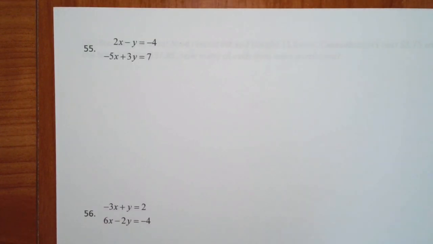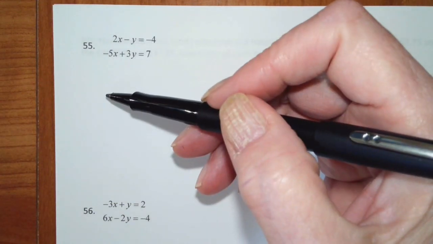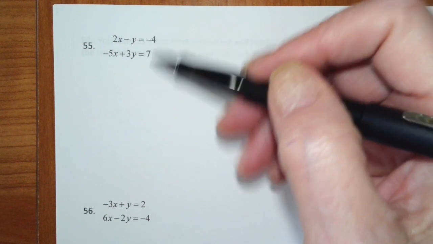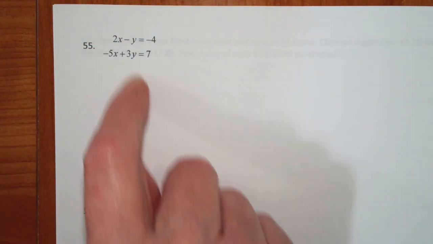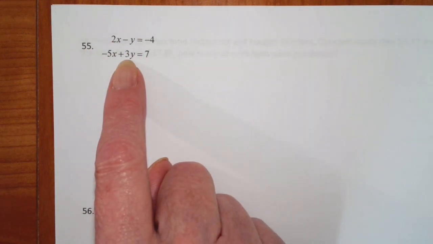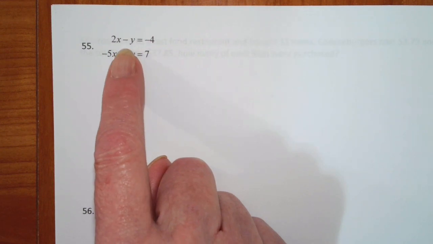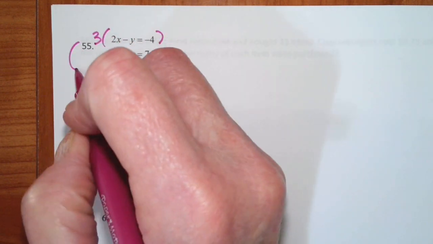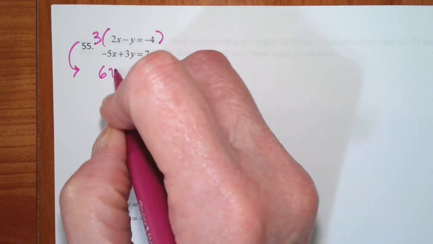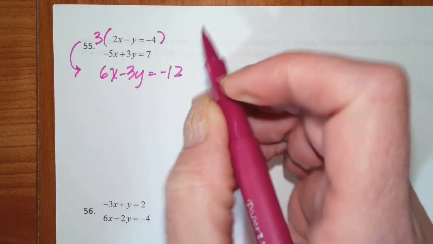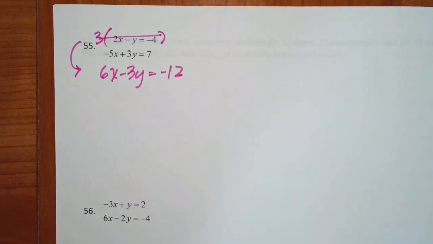Okay, on 55, as I look at this, if I add the x's together, nothing cancels. If I add the y's together, nothing cancels. And if I add the constants together, nothing cancels. But I notice these have opposite signs. So do these. But if this is a positive 3y, if I make this a negative, then I'm golden. So I'm going to multiply this by a positive 3, which will give us 6x minus 3y is equal to negative 12. So I'm done with that one.